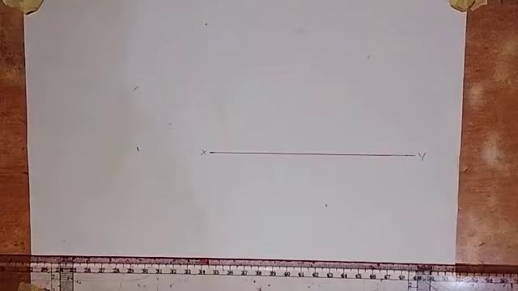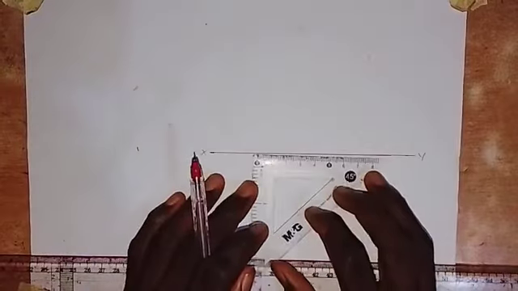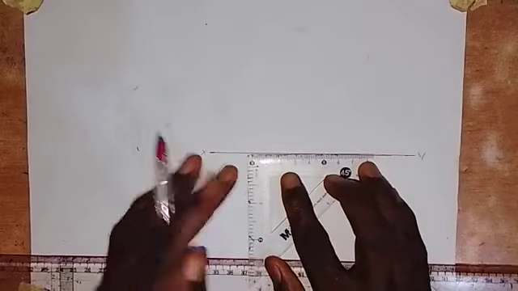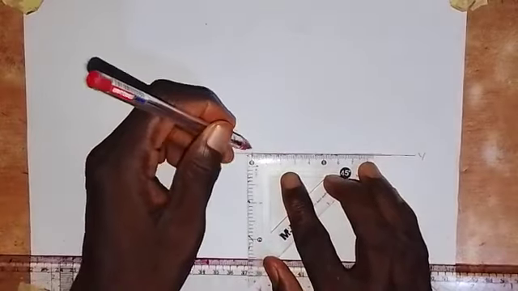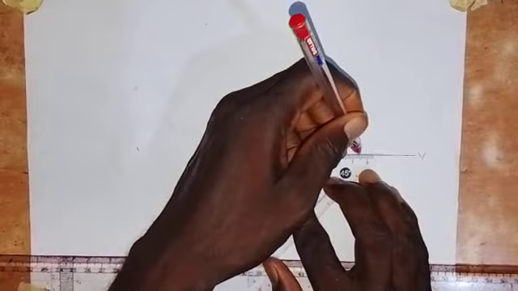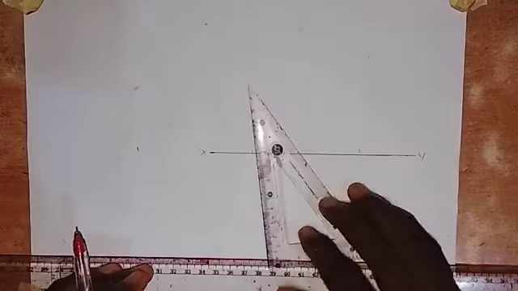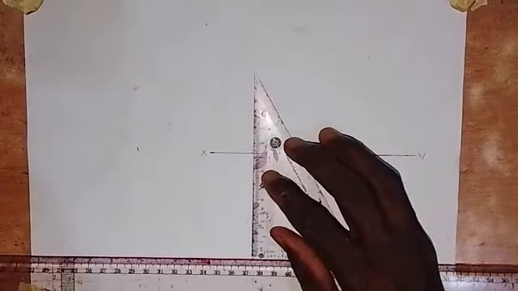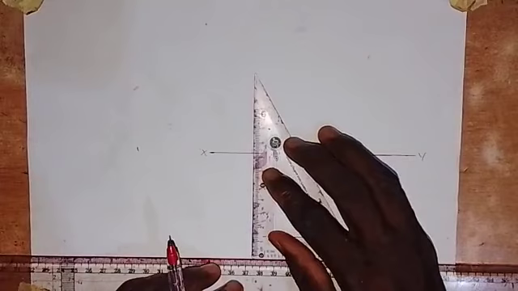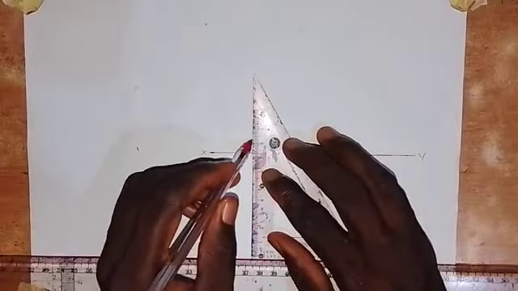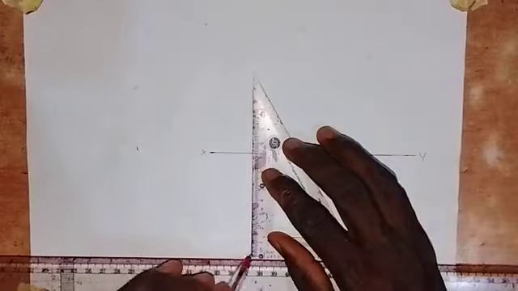Then the next thing I'm going to do is take a measurement of 75 millimeters on this line. So I put a mark here, and then I take 75 millimeters away. So this is 75 millimeters. At this point, I'm going to draw a vertical line. So draw a vertical line from here, and take it down like this.